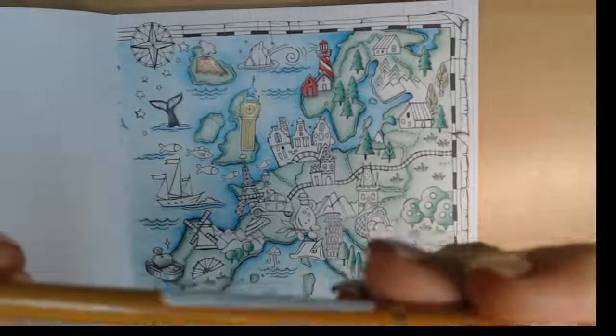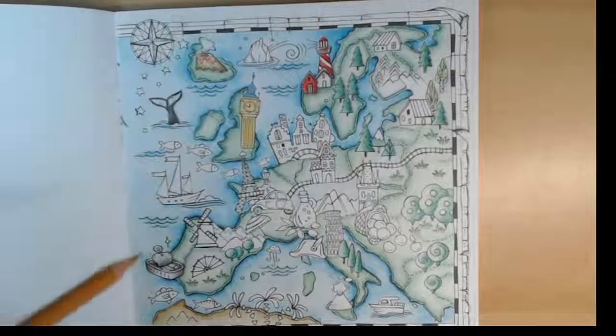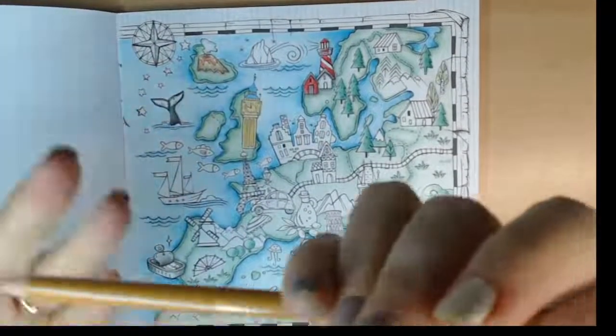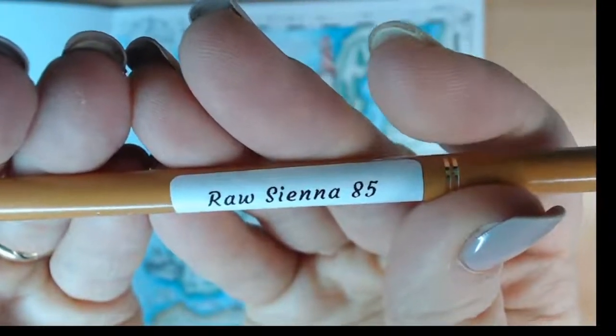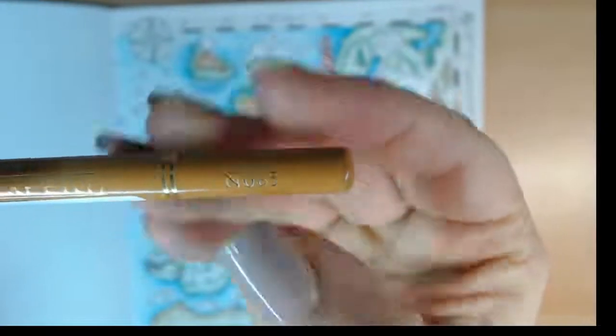No, it still gives me a shadow. Oh, no, it doesn't. I need to remind myself when I'm doing this to look at my iPhone, which I have open, and then I can see what you're seeing. Okay, very good. Raw Sienna, number 85.